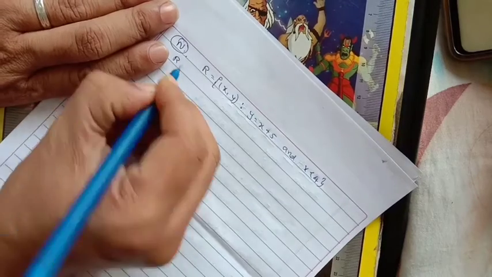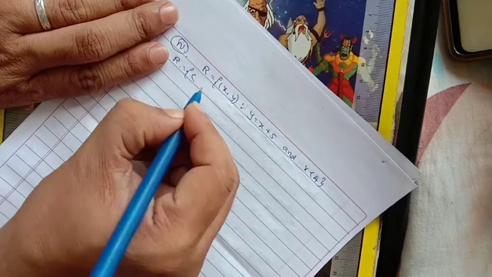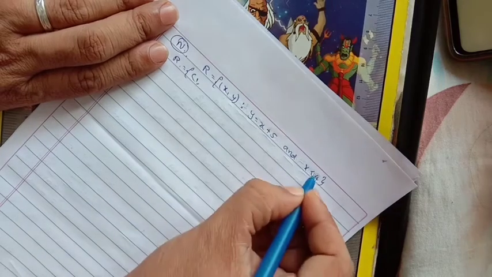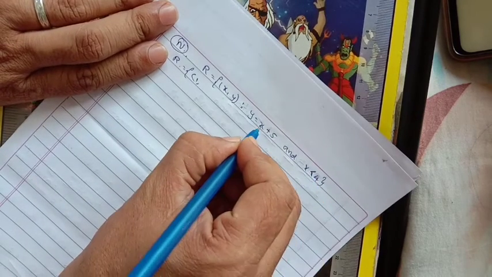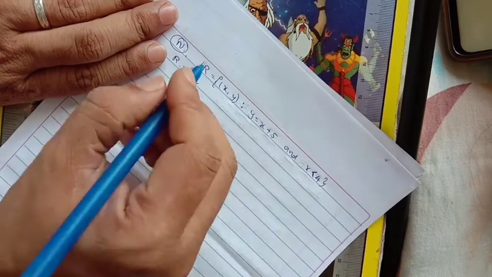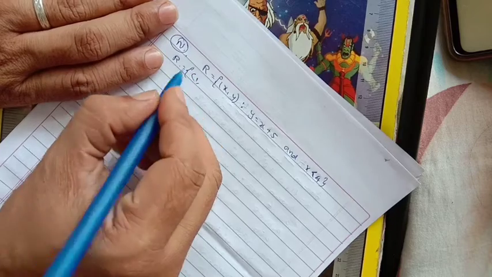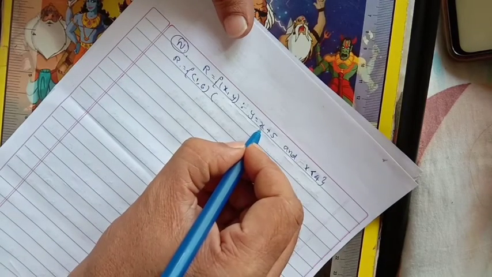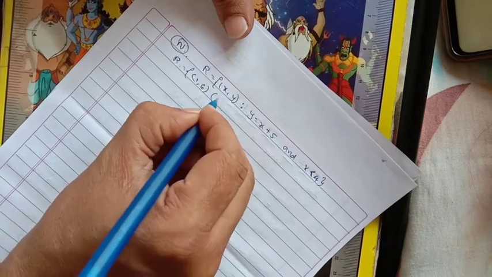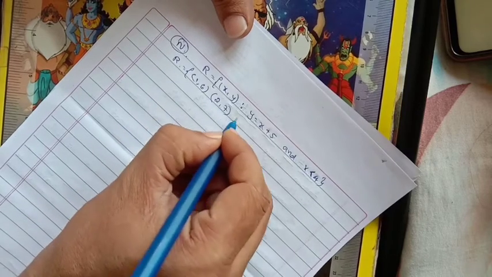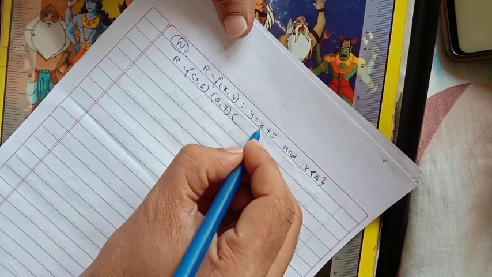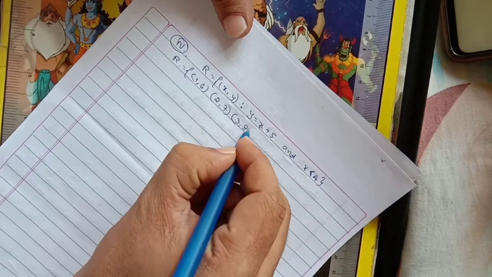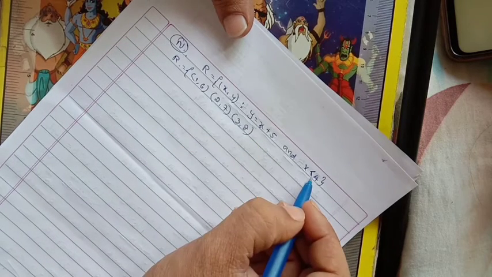So what about the relation now? So relation we can write: first, 1 plus 5 is 6 we are getting. So you can write it is 6. Next we take 2. 2 plus 5 is 7. Yes, this also belongs to the natural numbers. Next term, I have to take 3. 3 plus 5 is 8.